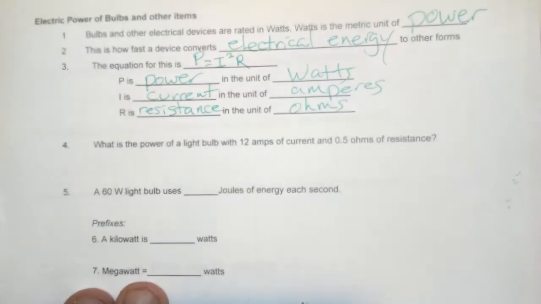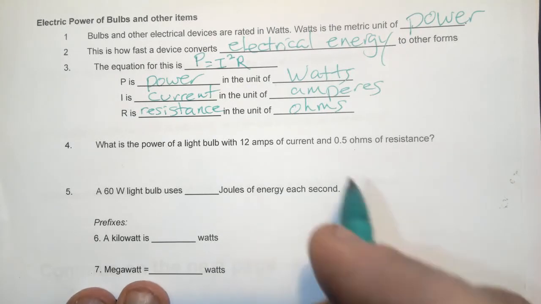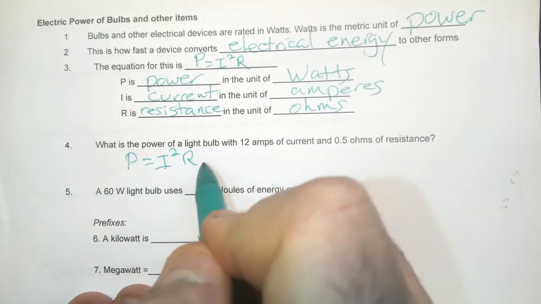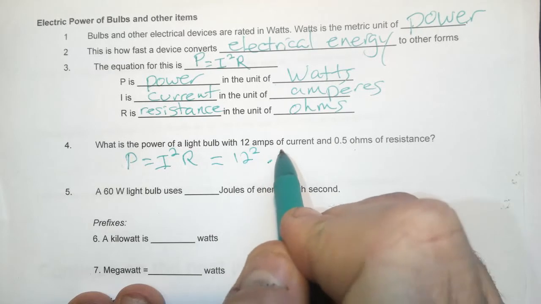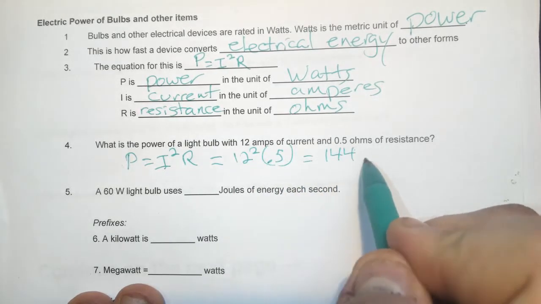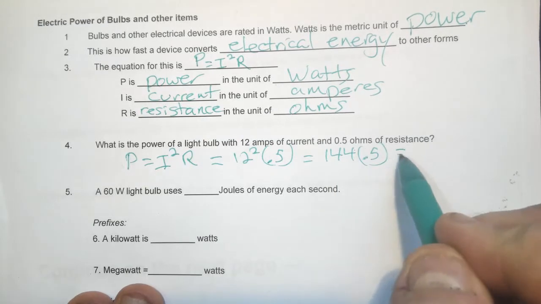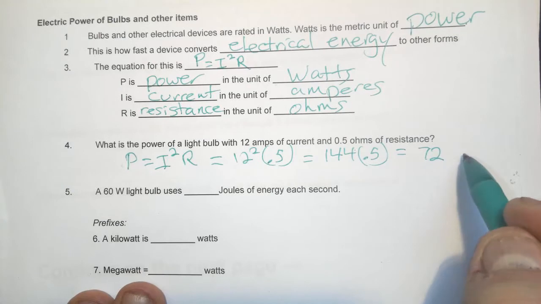Number 4, what is the power of a light bulb with 12 amps of current and 0.5 ohms of resistance? So P is equal to I squared R, and that's equal to 12 squared times 0.5. 12 squared is 144, and multiply that by 0.5 or a half, and we get 72 watts.